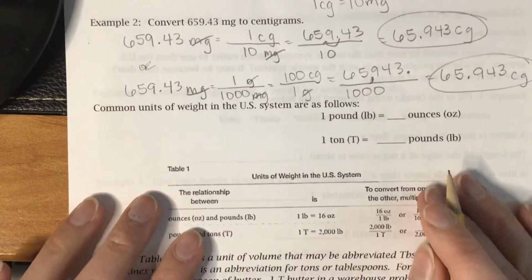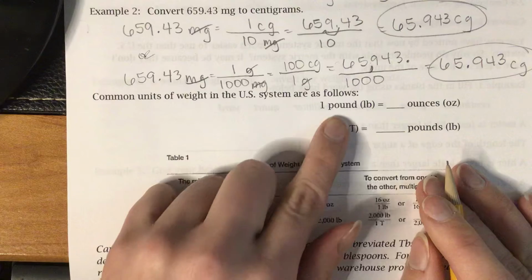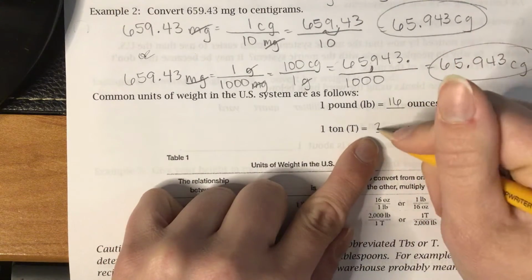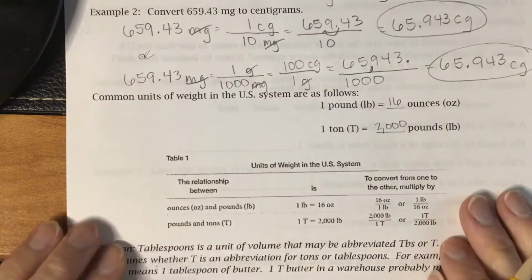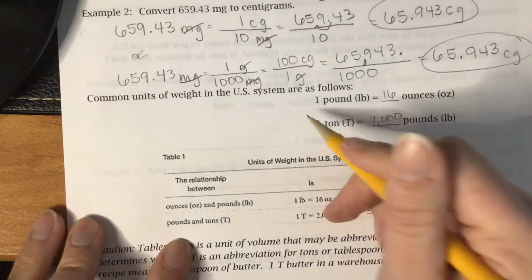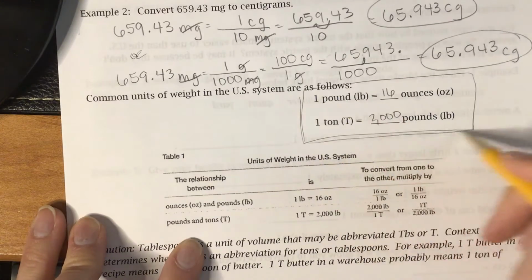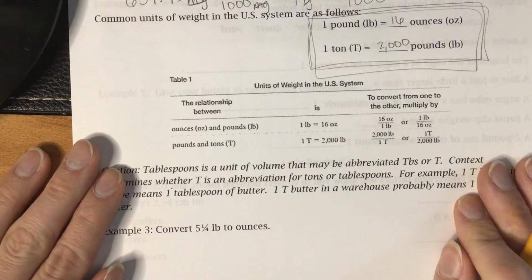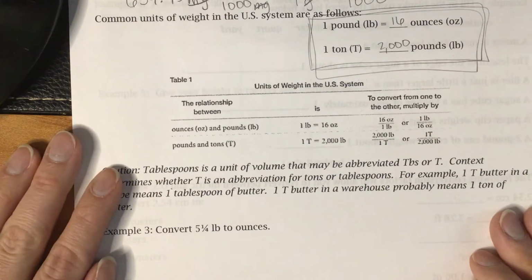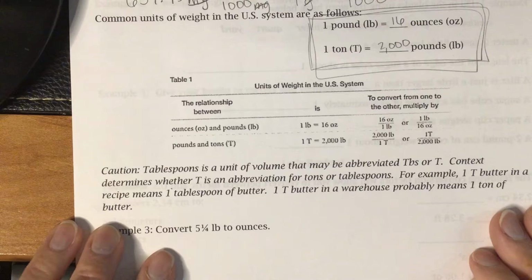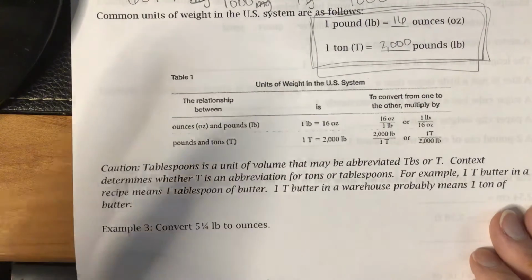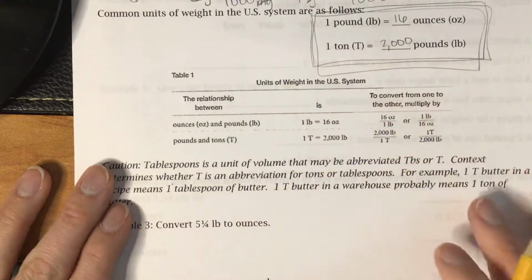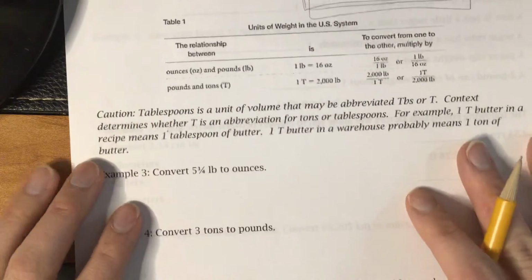Now the common weights that we will use for the US system is that 1 pound is equal to 16 ounces and 1 ton is 2,000 pounds. And I've stated that again here, but because I'm saying it, I'm going to make you draw that box. And again, those are the most important pieces. We also want to know your tablespoons and things like that, but most of the time, I'm going to ask you about your pounds and tons and ounces.